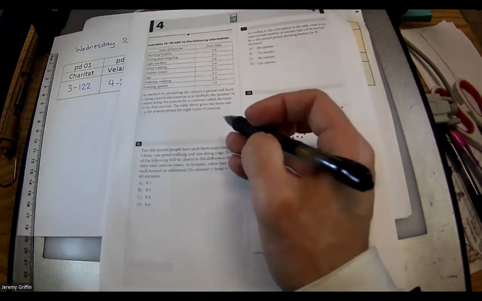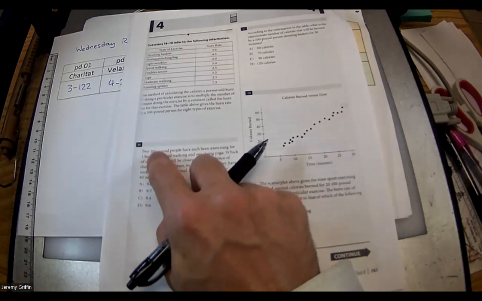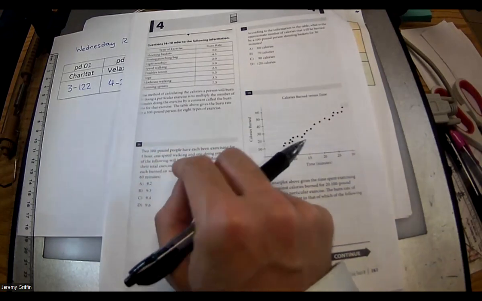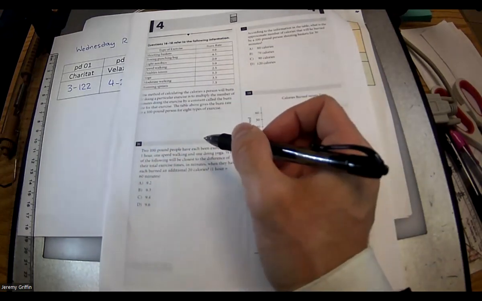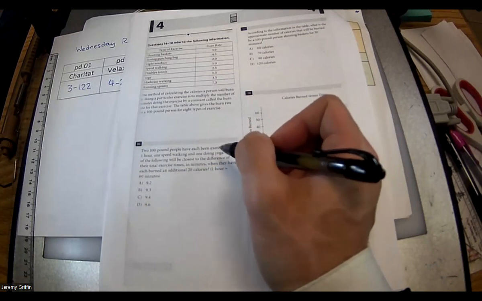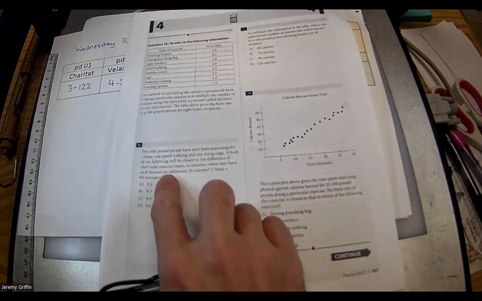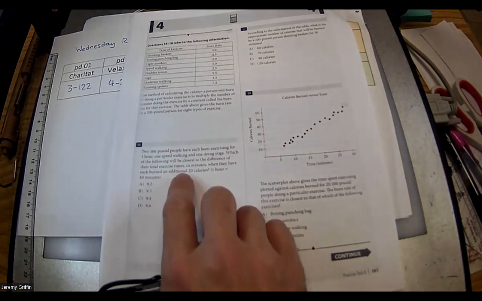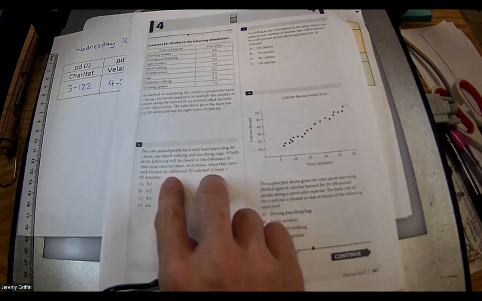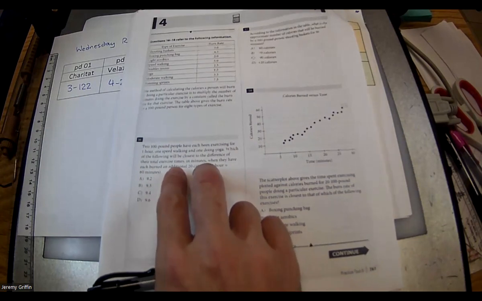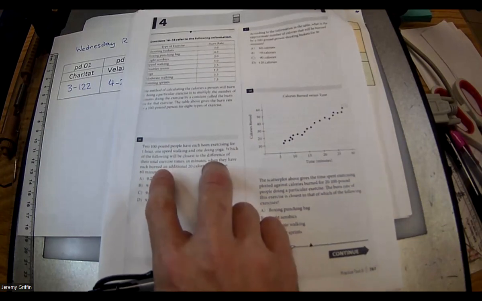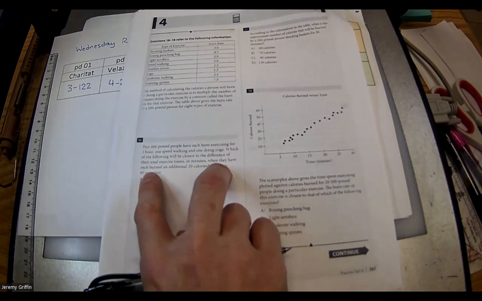Number 16, 200-pound people, okay, so this table applies to them, have been exercising for an hour, 1 speed walking, 1 doing yoga. Which of the following will be closest to the difference in their total exercise times in minutes when they have each burned an additional 20 calories? Oh, in 1 hour, 60 minutes. That's good to know too, right?